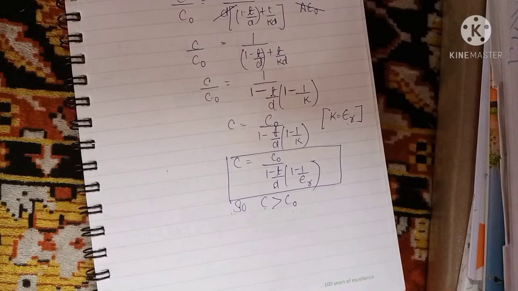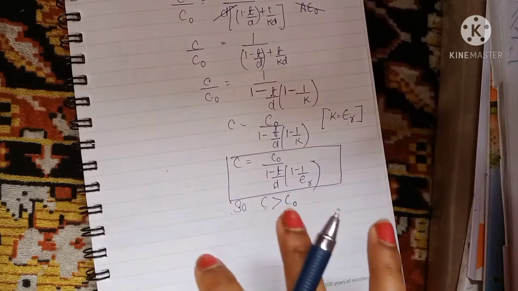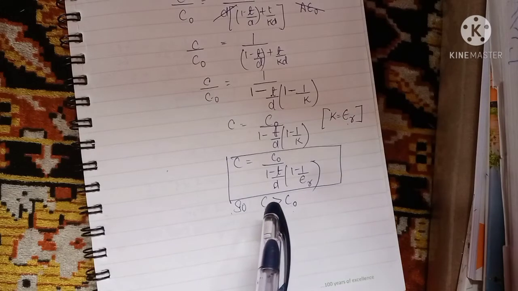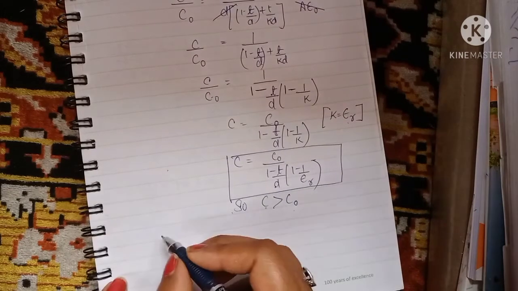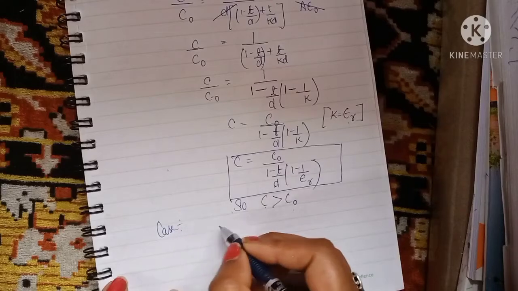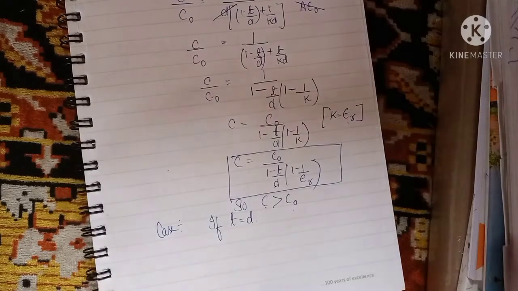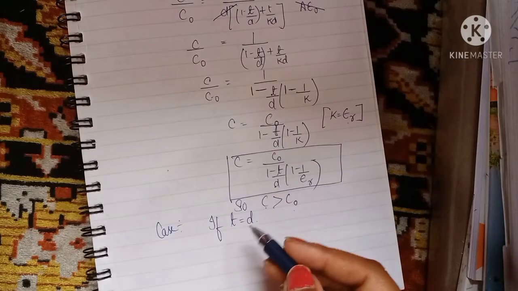That means the capacitance of a parallel plate capacitor with a dielectric is going to be more as compared to the capacitance of a parallel plate capacitor without it. Now there are cases. If the dielectric slab thickness is exactly equal to the distance between the plates of the capacitor, then what happens? You just put this value here.